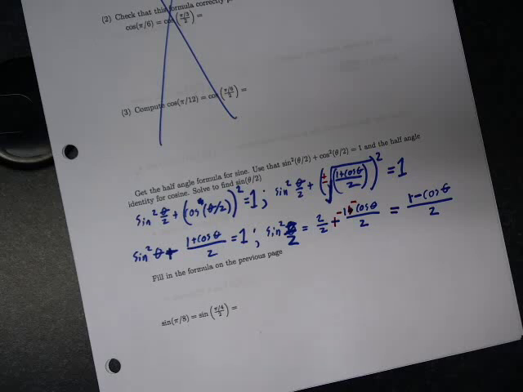So what's the sine of theta over 2? If you know what sine squared is, how do you figure out what sine is? What undoes squaring? Square root. So I just need to take the square root of both sides. But it doesn't really undo it.